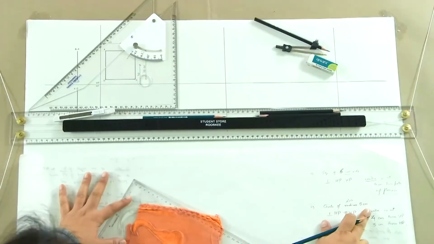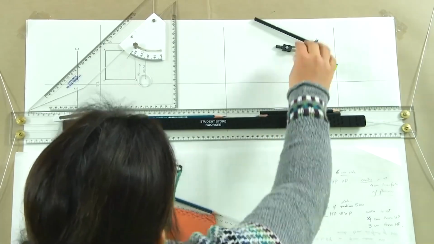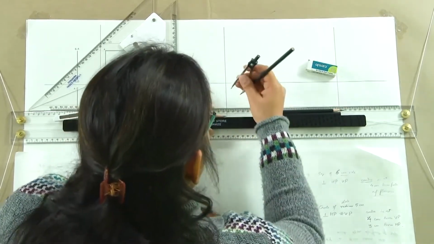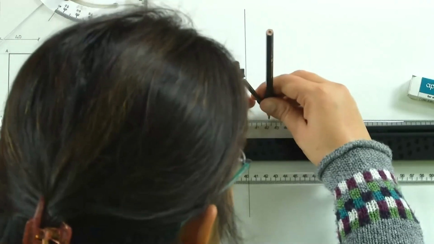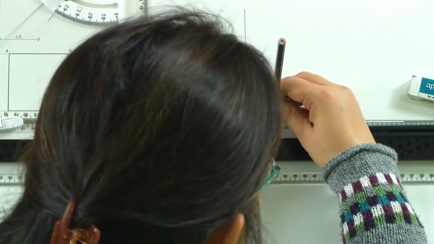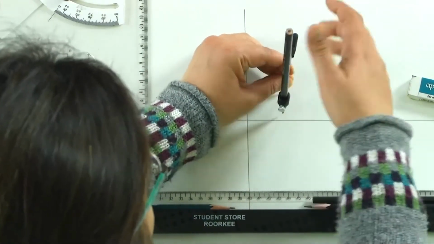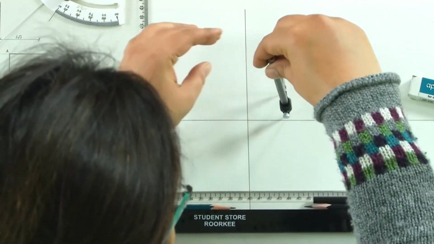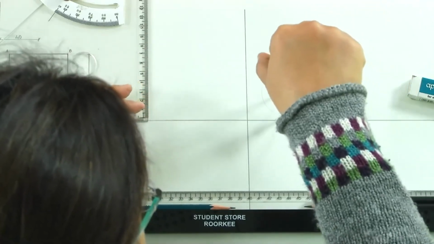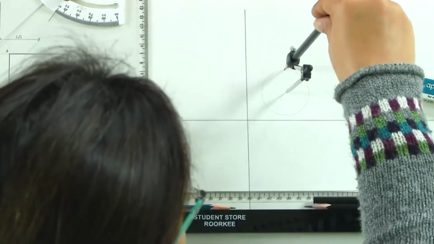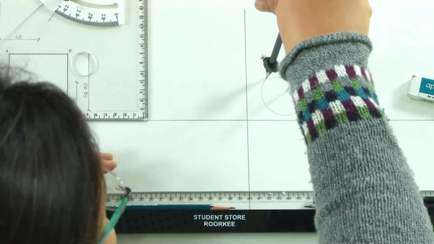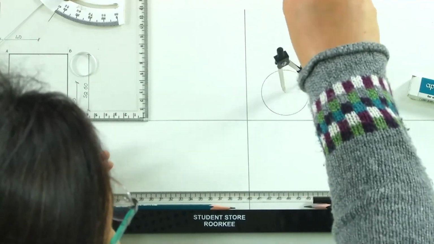So, diameter of the circle is 5 centimeter, which implies that its radius is 2.5 centimeters. So, we take a 2.5 centimeter radius and we draw the true size and shape of the circle here on the side plane.